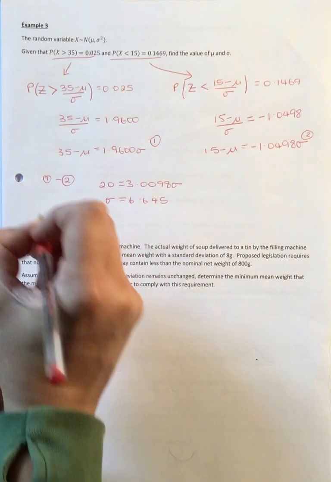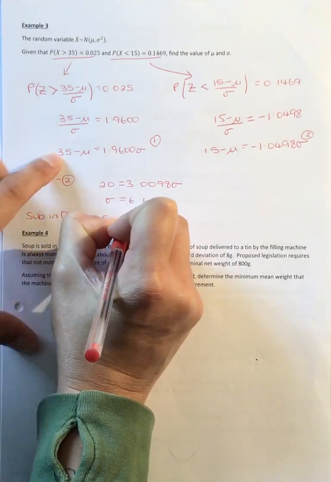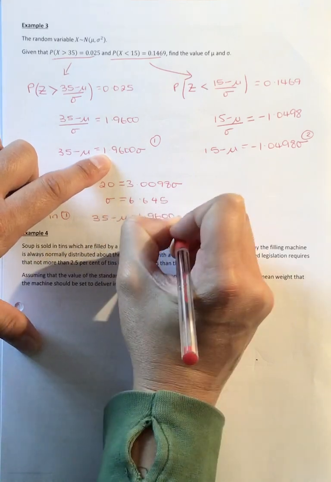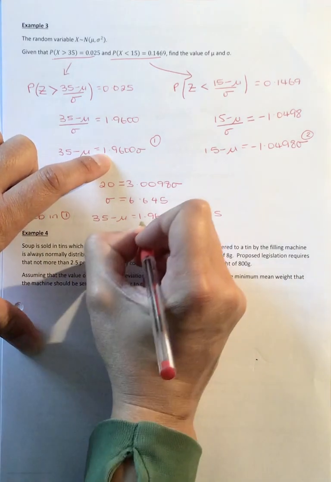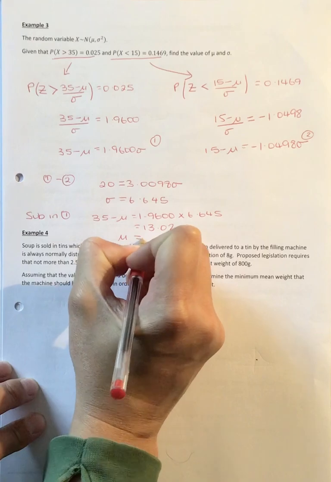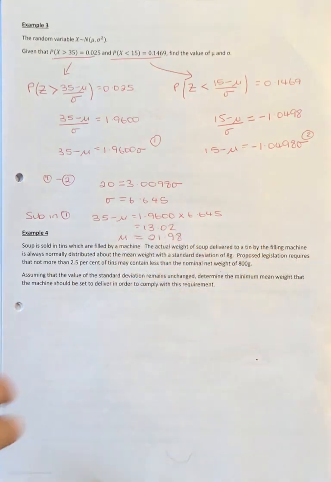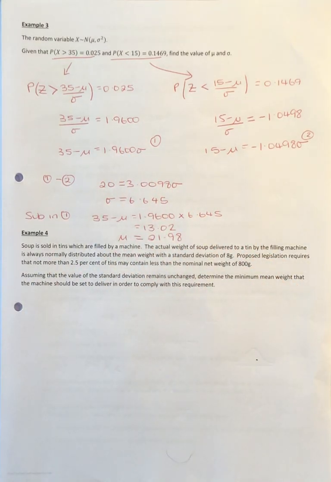And then I just need to find mu, so let's substitute into the first equation. So 35 minus mu is 1.9600 times 6.645, which is 13.02. So I just need to do 35, take away that value to find my mu. Or I suppose at this stage we could have used our calculator, couldn't we? We could have rearranged it by adding mu to both sides and then put it straight into our calculator. Going back to old-fashioned techniques here, doing it by hand.